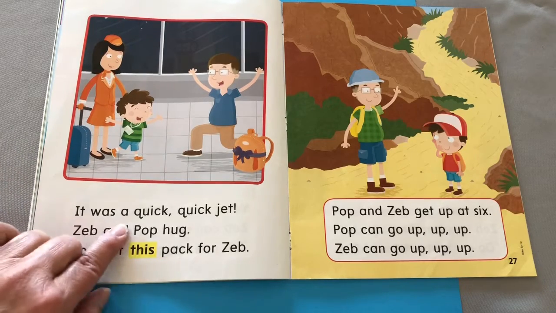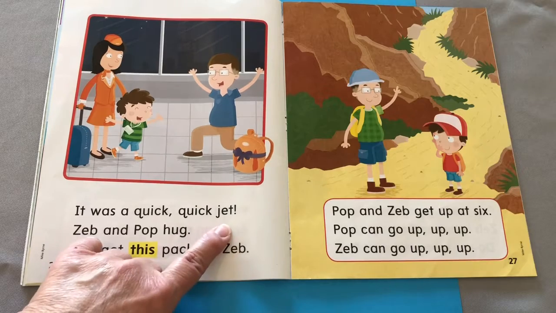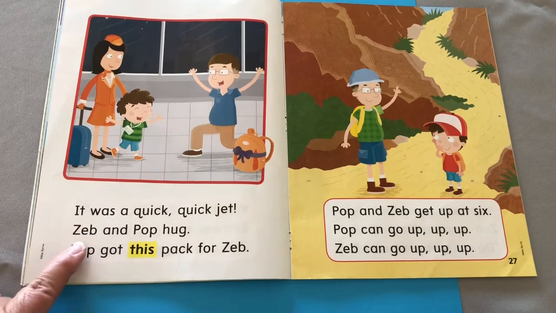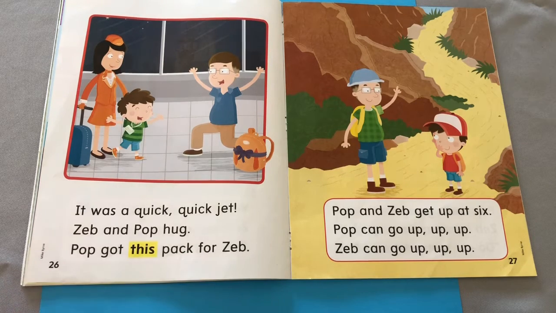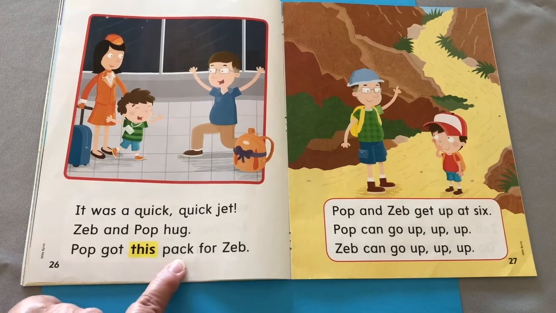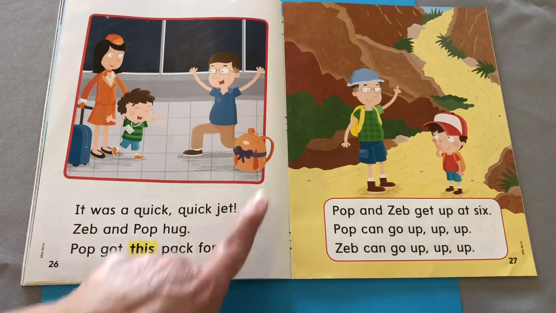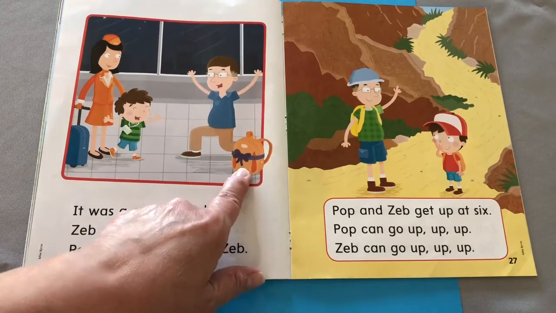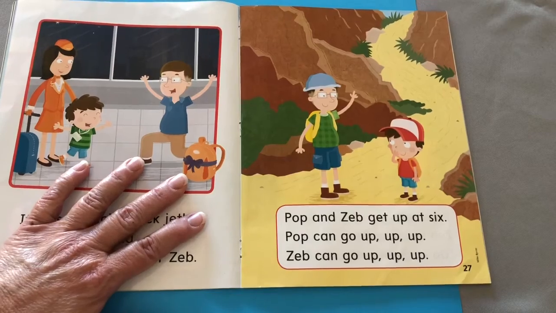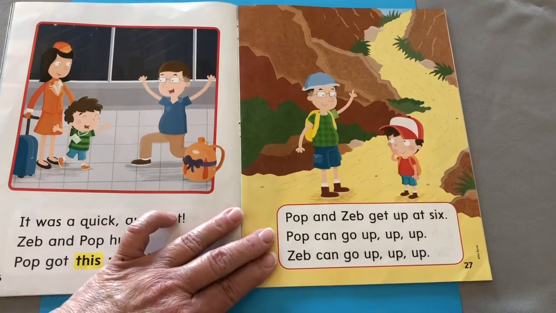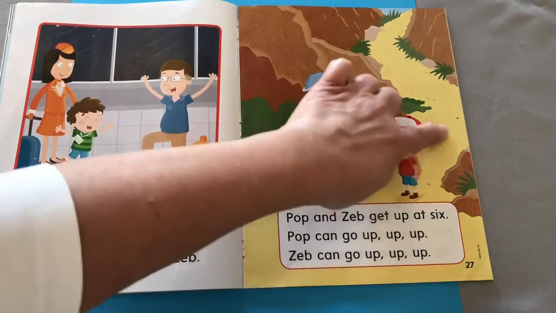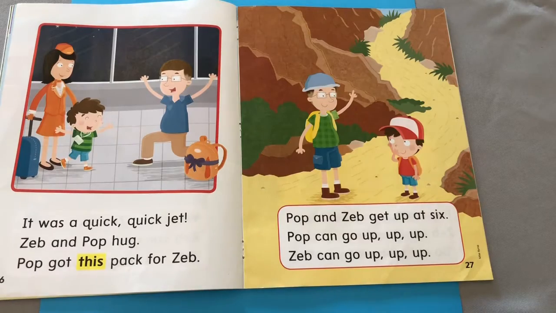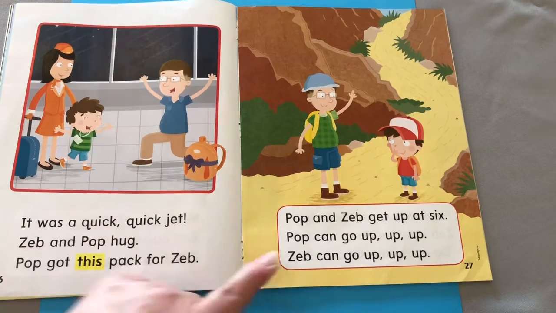It was a quick jet. Zeb and Pop hug. Pop got this pack for Zeb. It has a ribbon on it, so it must be this backpack that he got for Zeb. Oh, it looks like they're going to go on a hike. If we look at the picture, there's Pop and Zeb. It looks like they're going to go on a hike on this zigzag road or trail. So let's see what their adventure is here.